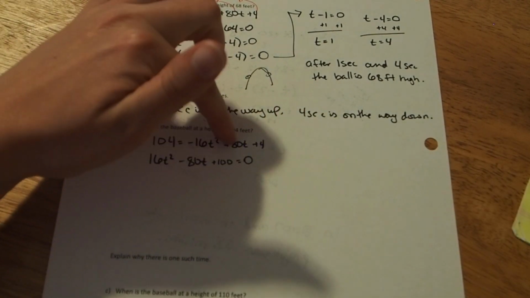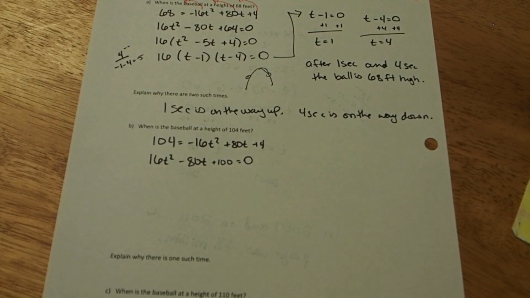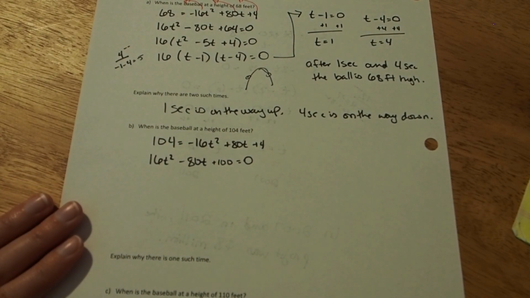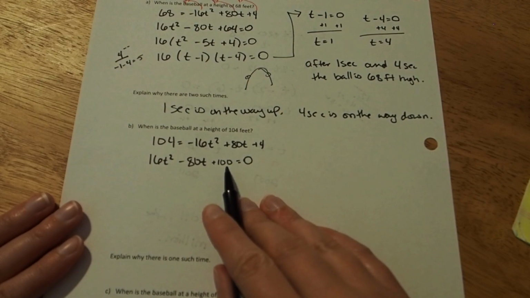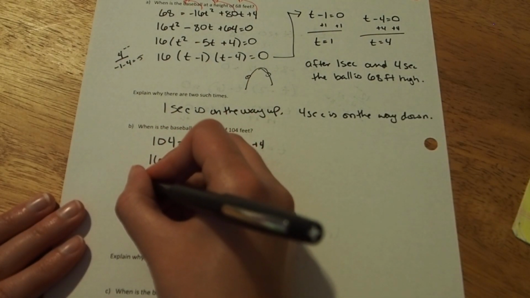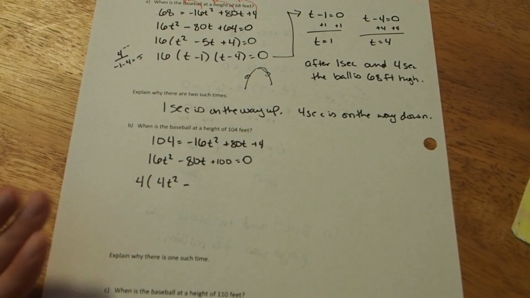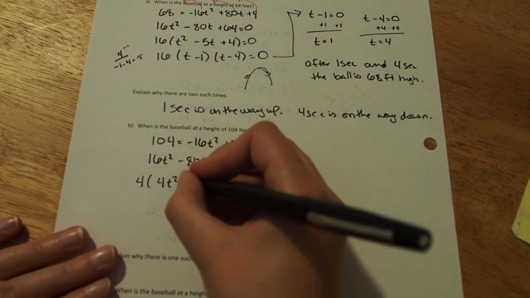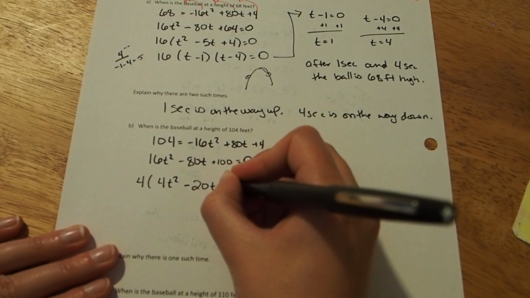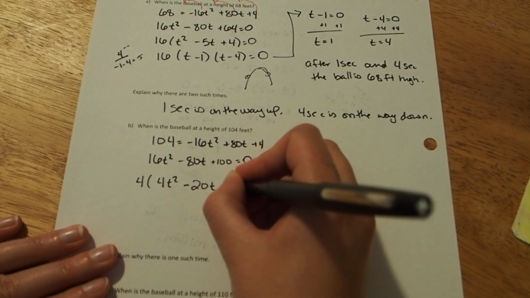Moving all 3 of these terms to the other side to get your t squared term positive. Plus 16t squared minus 80t minus 4. Okay, there is a GCF. This time, I can't divide 16 into 100, but I can divide them all by 4. So let's factor out 4. It's going to leave you with 4t squared minus, what is 80 divided by 4? I think it's 20. Minus 20t, and 100 divided by 4 is 25.